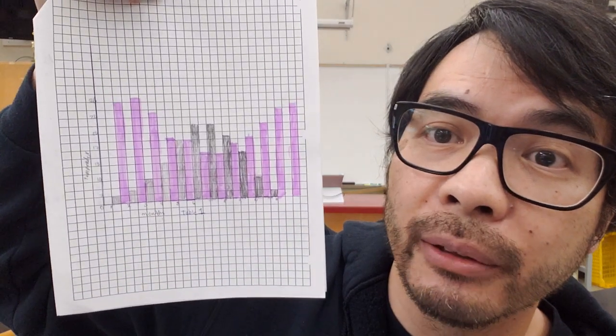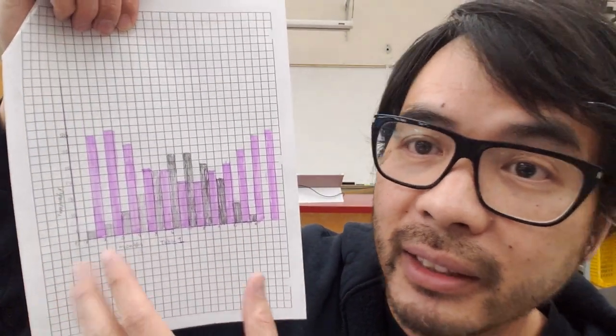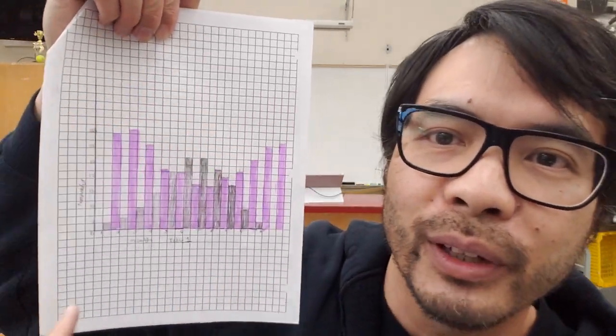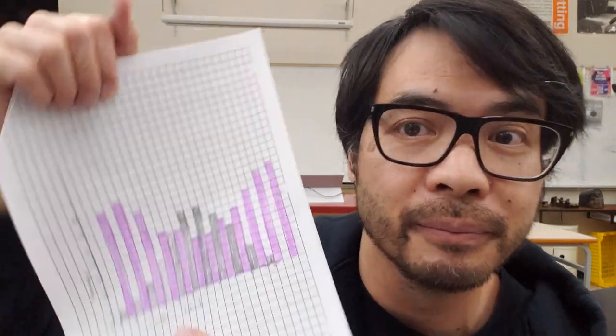Now here, an example of a developing graph. Labeling is nice and clear, right? Everything is there, consistent scale, but look how much room is left over. This student needs to maximize their graph. That's why this is developing to me.